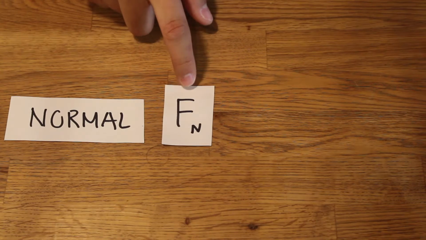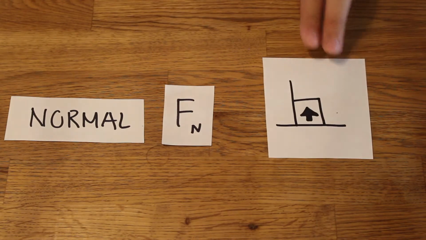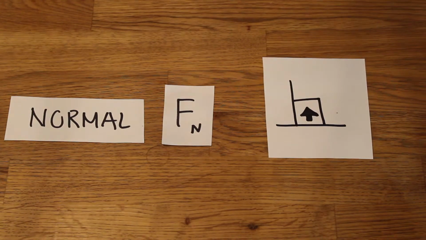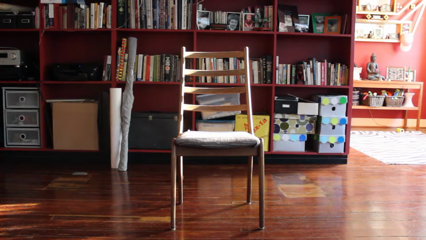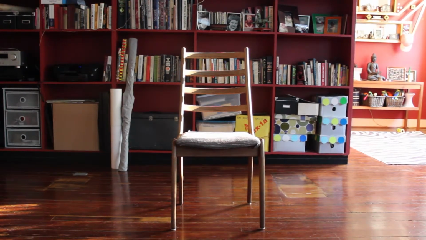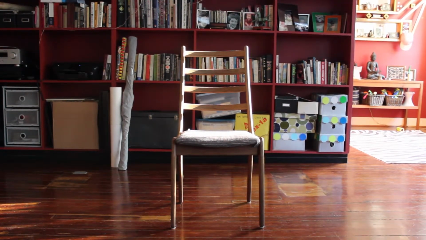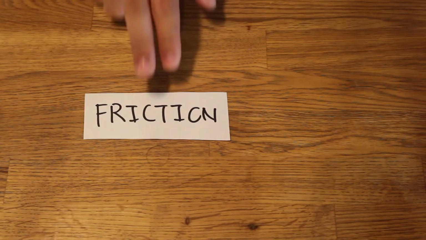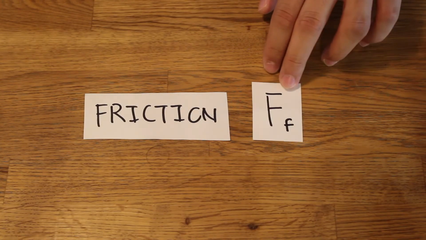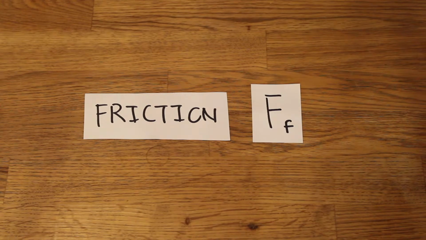Next up is normal force. Denoted by F subscript N, normal forces exist perpendicular to surfaces in contact. In the case of our chair, since its legs come in contact horizontally to the ground, a normal force going vertically upwards is exerted onto it by the ground. The normal force opposes the gravitational force pulling it towards the center of the Earth, which is why the chair remains grounded.